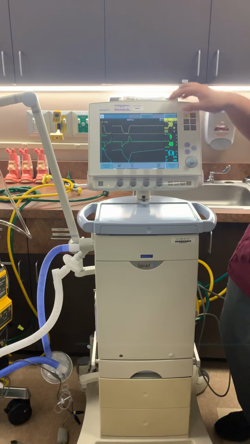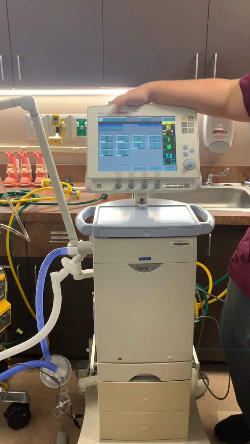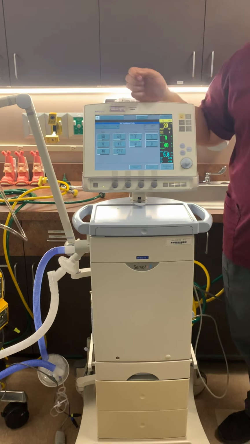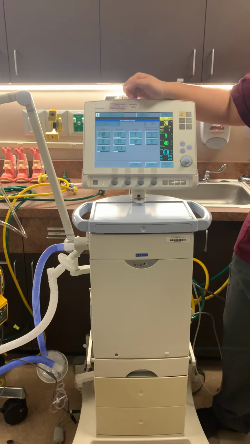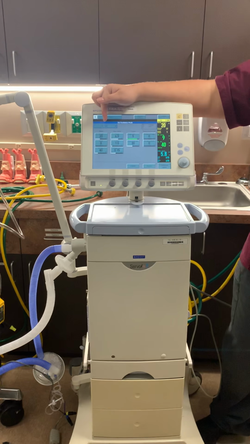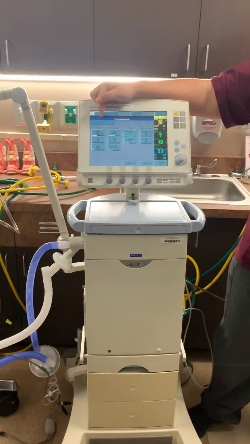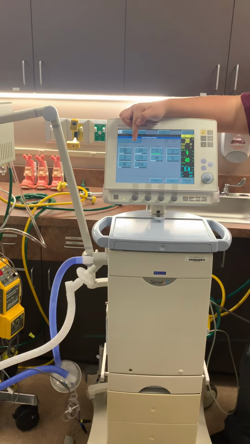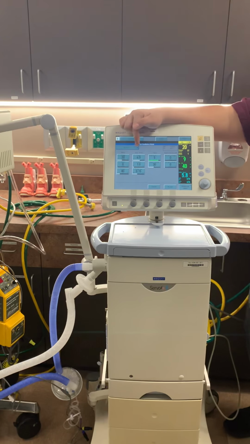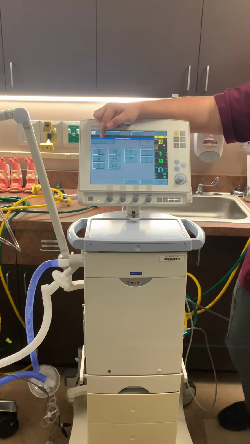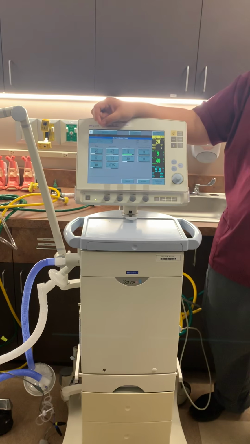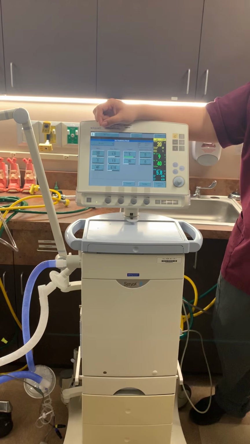Accept. And we go back to Bivent. So weaning is kind of the same principle. You want to get them back down to where they were previously if you had increased their settings. And ideally, you want their underlying issues to be resolving, aka you see on their chest x-ray it's improving, lab values are improving, patient overall is improving.